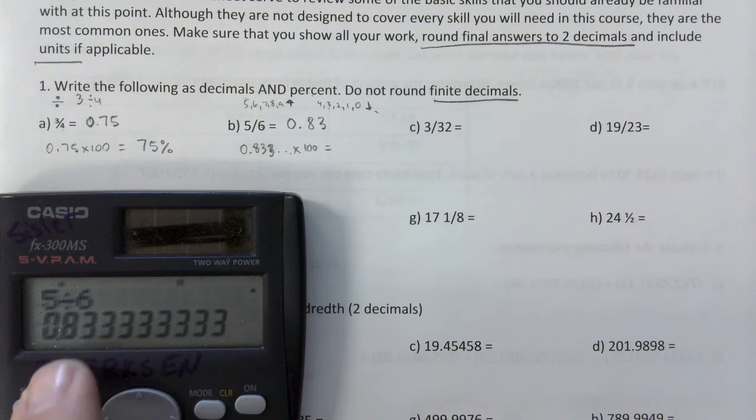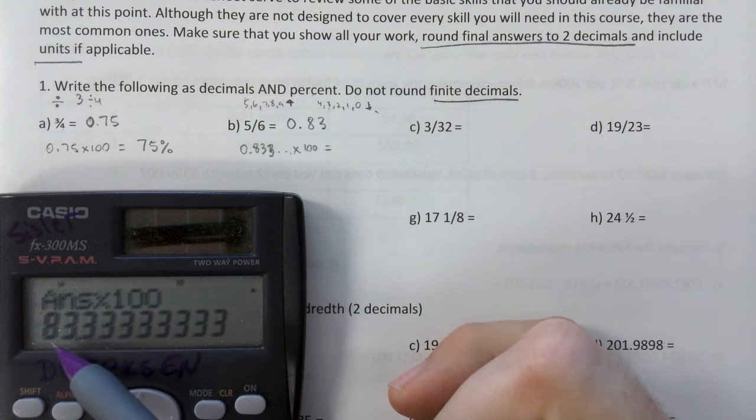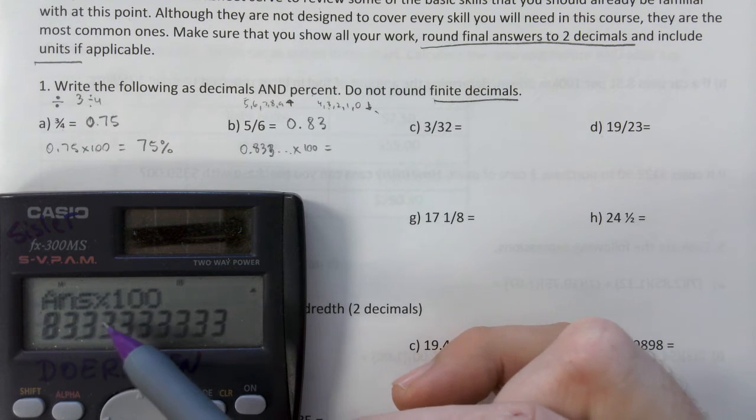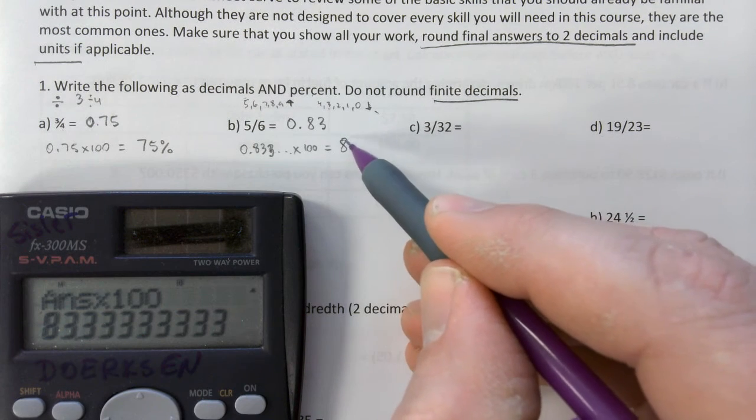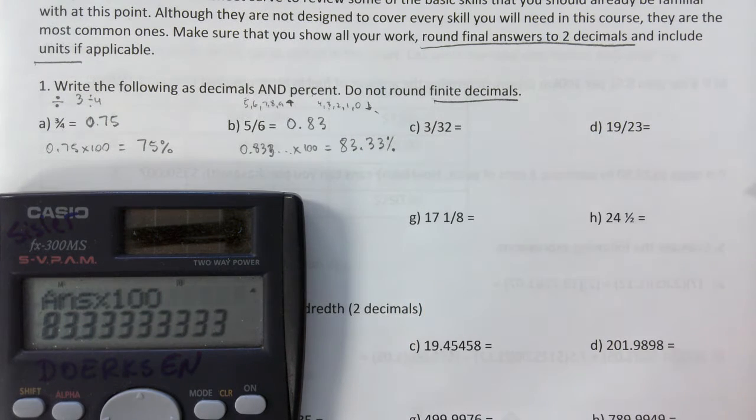So see how I still have the 0.833 on my calculator? Just multiply that by 100. And then it's 83.33%. That's the correct answer here. If you go 83% only, that would be a rounding early mistake.